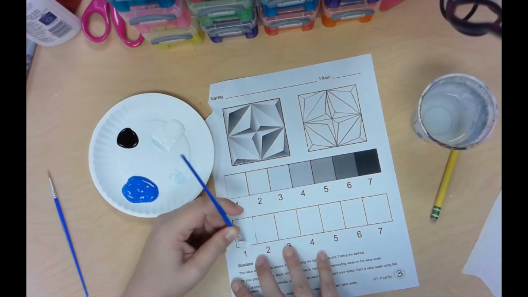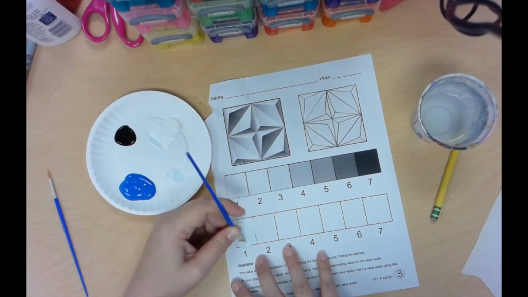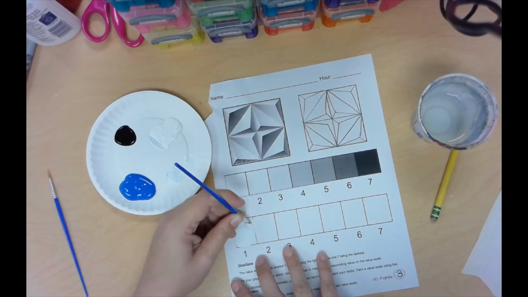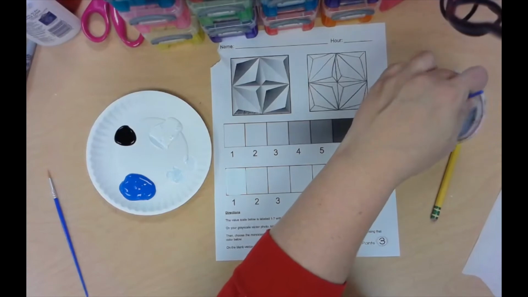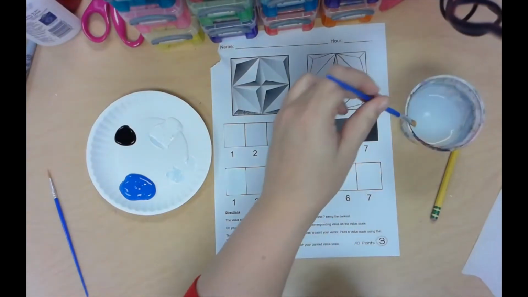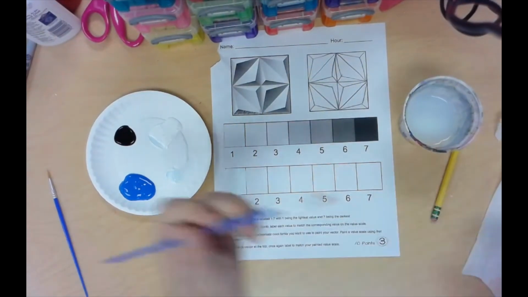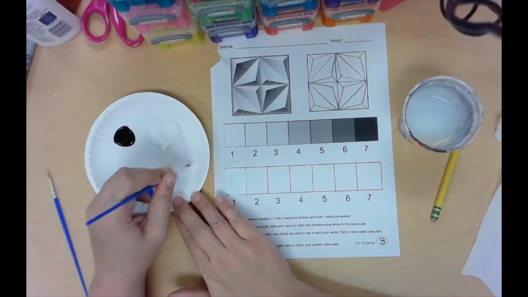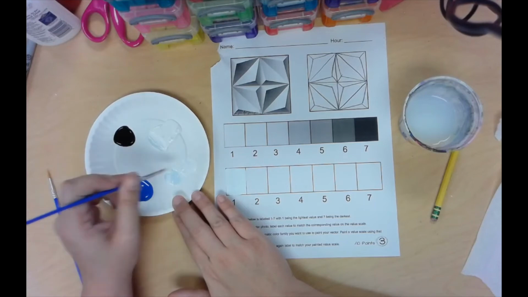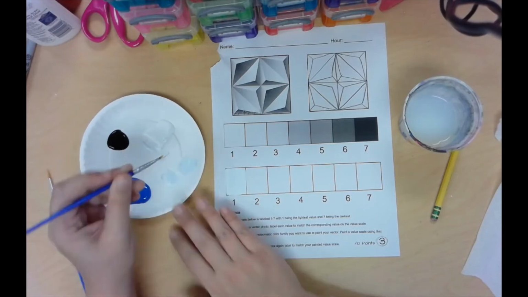Now, this doesn't have to be the cleanest thing you've ever done, but you do need to paint the whole rectangle, and you do need to try and make it kind of clean. Okay, if you go out of the lines a little bit, it'll be okay. All right, so then I'm going to do the same thing again, add a tiny bit of blue. Mix it, paint the next one.